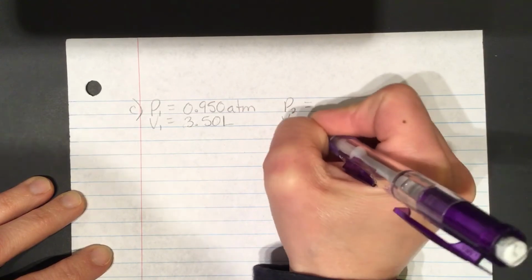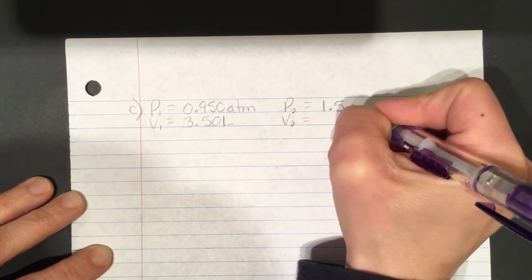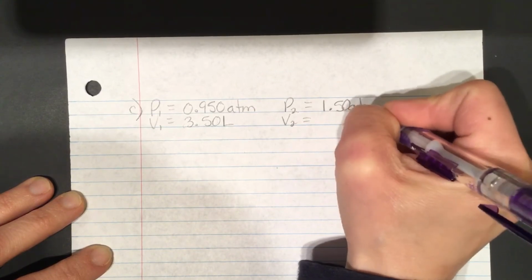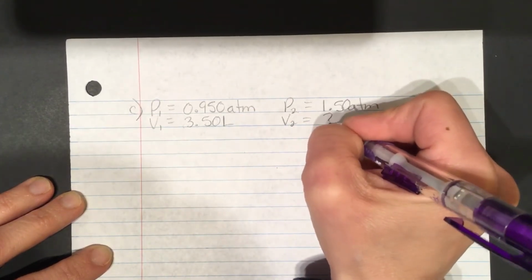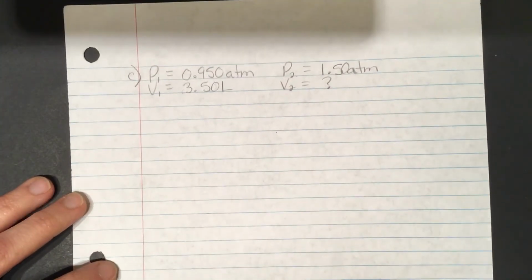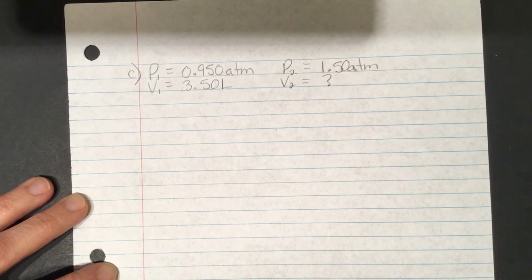P2, V2. The new pressure is going to be 1.5 atmospheres, so I am increasing the pressure, so I expect the volume to go down. And we'll see if that happens. If it doesn't, we did something wrong. So that's a good check right there. If after you end up doing your math the number does not go the way it should, then you better go back and check.